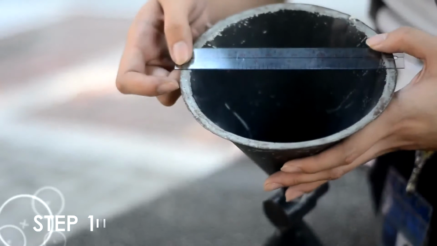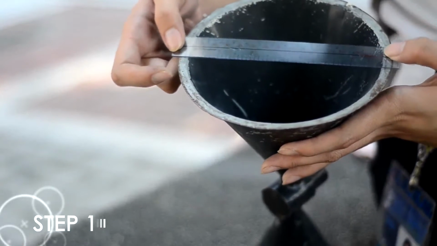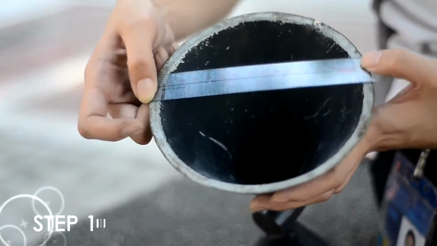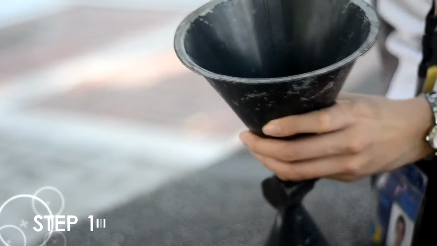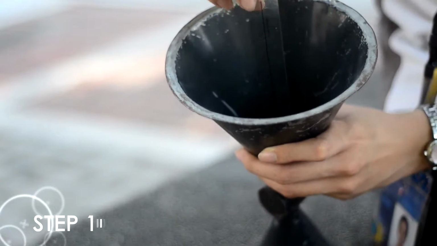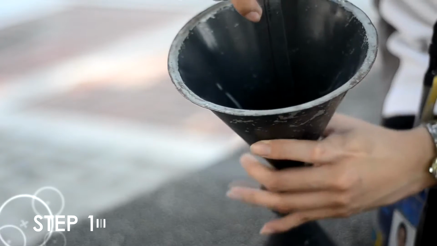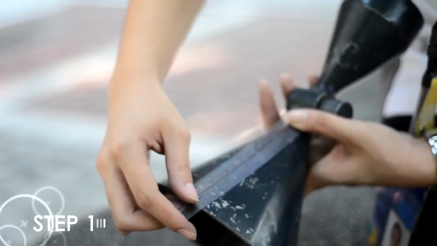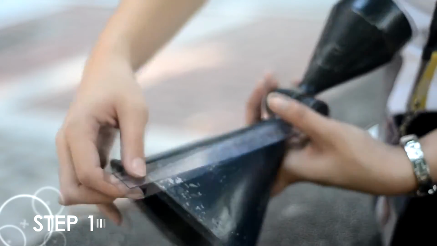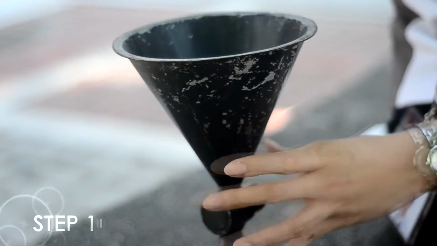First, measure the dimension of the cone in order to get the volume. Measure the diameter and the height. In order to obtain volume, the formula is 1/3 times pi over 4 times d squared times height. The other way is to get the mass of the cone with and without sand. The difference is the mass of the sand in cone. In order to get the volume, sand density will be used.